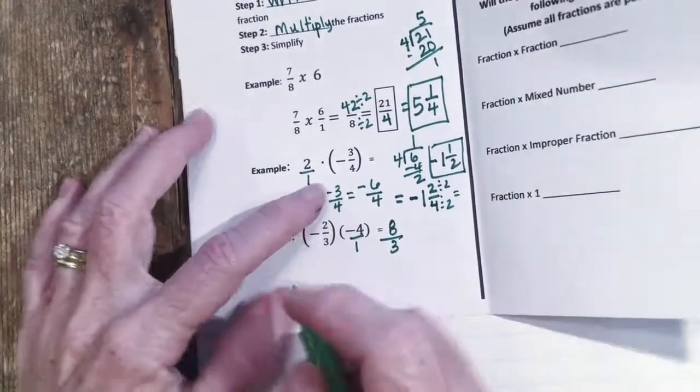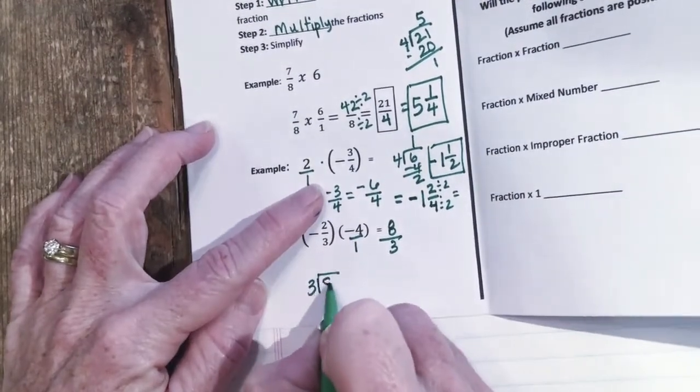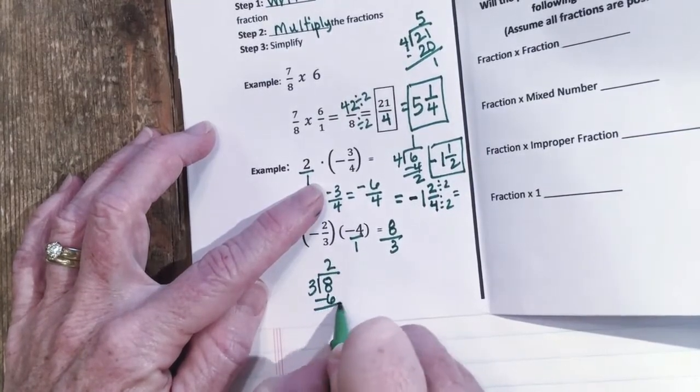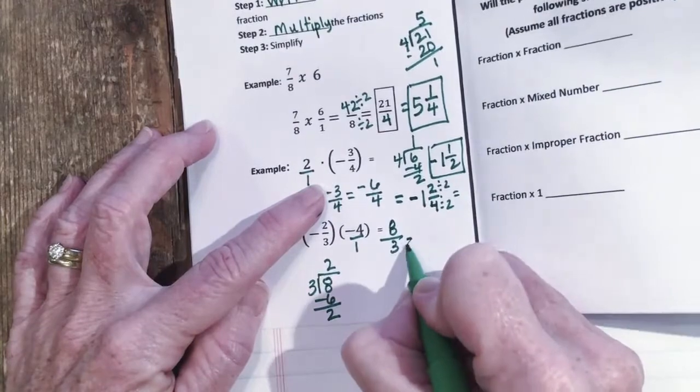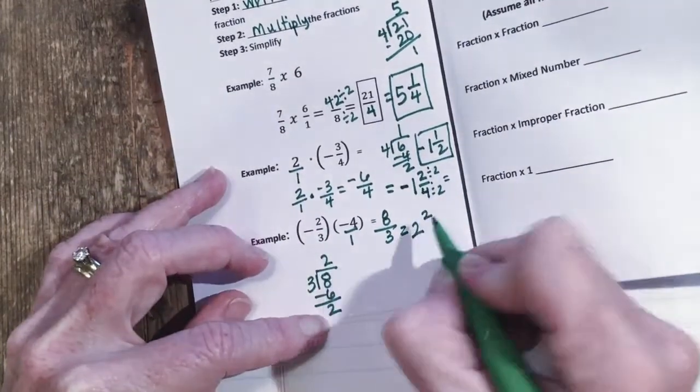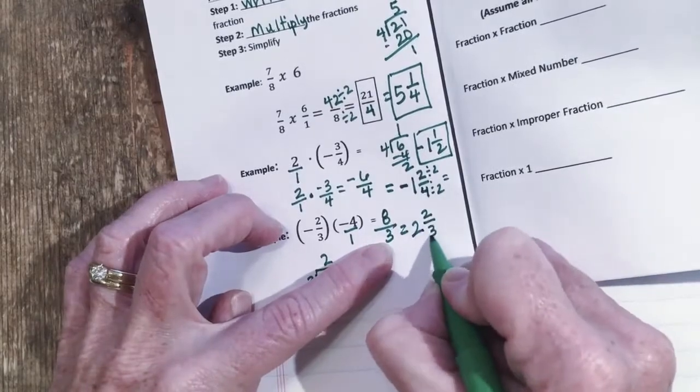This becomes +8. 3 times 1 is 3, so now I have 8/3. Again, I need to change this to a mixed number. So top in, bottom out, 3 will go into 8 twice. Subtract 6 and have 2 remaining. This 2 is my whole number, the remainder is my numerator, and 3 is still my denominator.